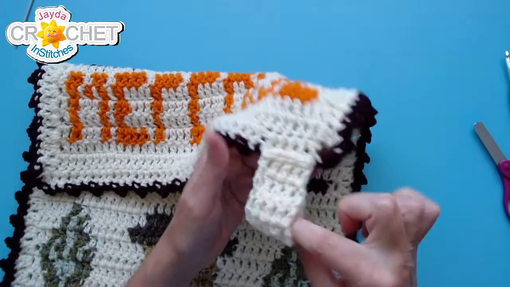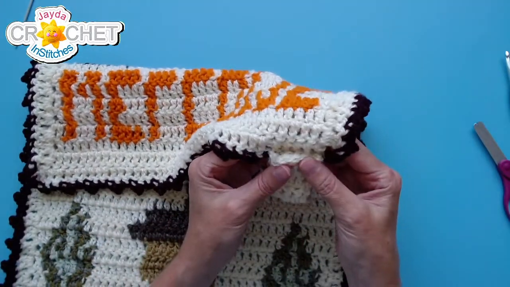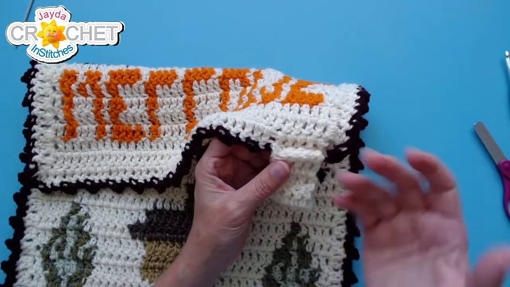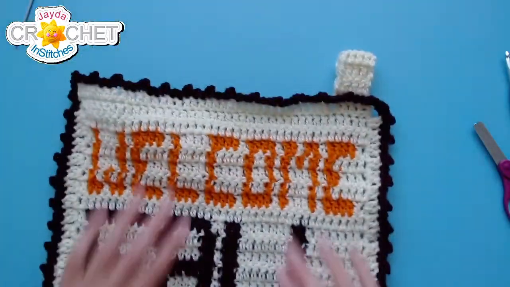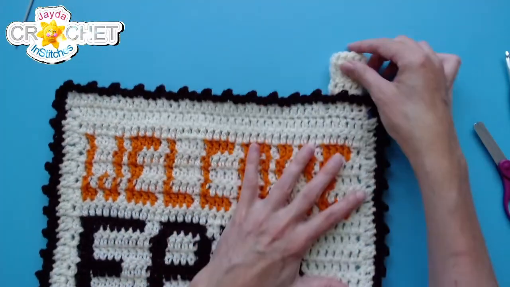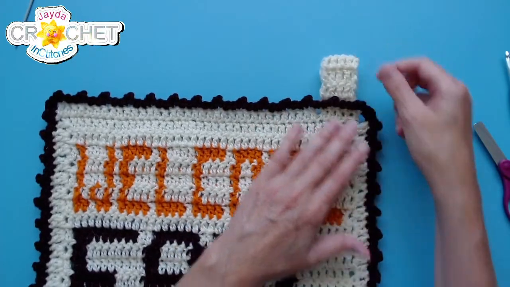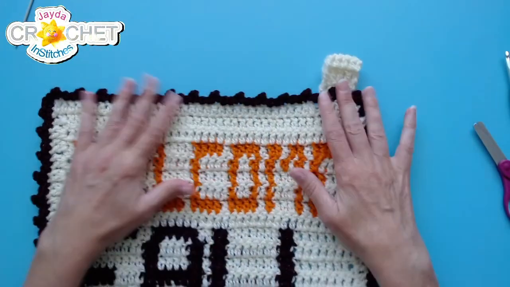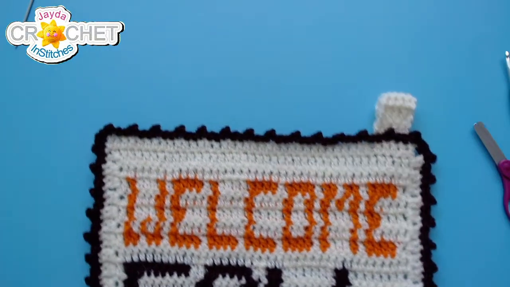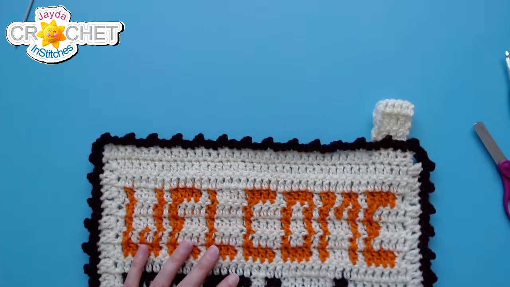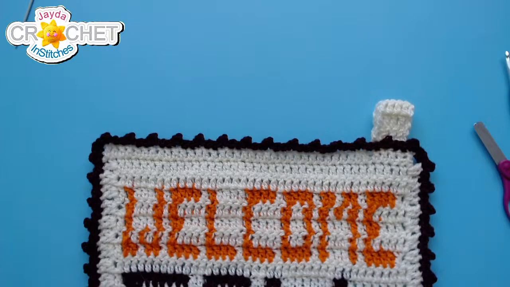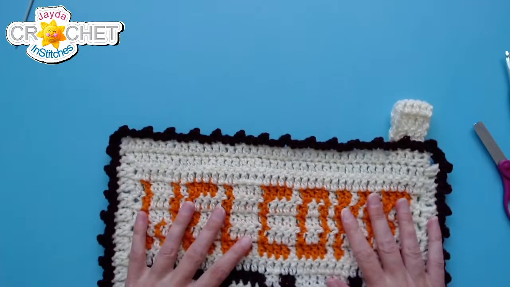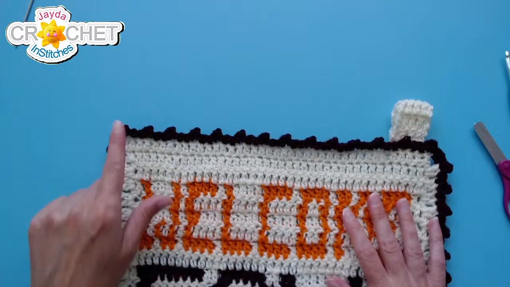Nice and sturdy. It's anchored with a seam, and the thickness of it is at the back. When you flip it forward, it doesn't interfere with border row number 2. And that's 1 of 4 tabs. Lovely, lovely, lovely. All right, we're going to do tab number 2 on the other side.